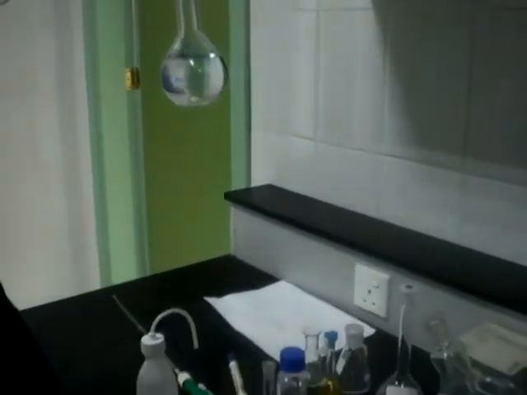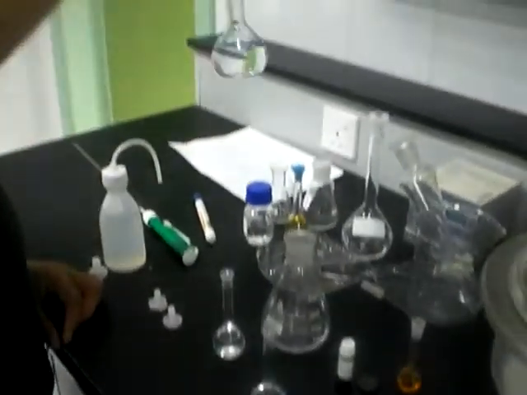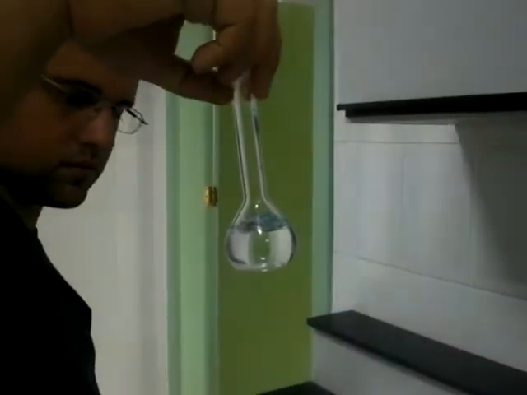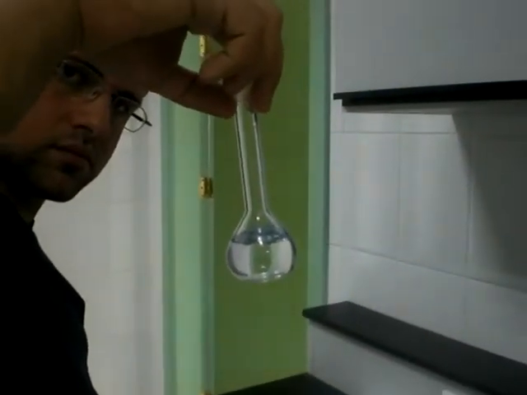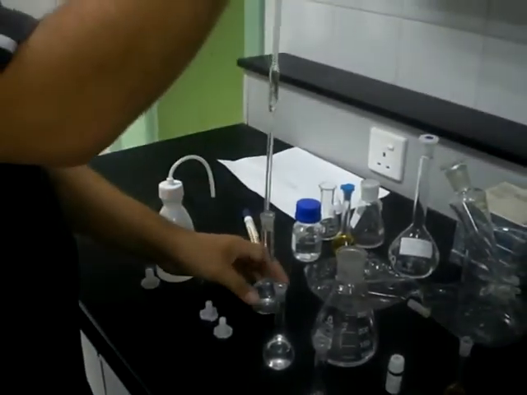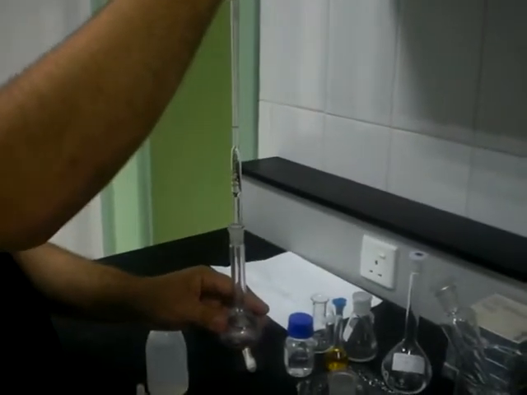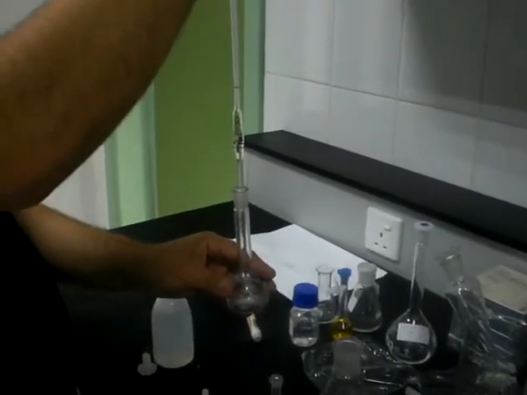And you know that we need an internal standard to correct any error in the sample loading. Here we have the internal standard. We will add a constant volume of the internal standard, 5 ml here, using a volumetric pipette, to each sample.